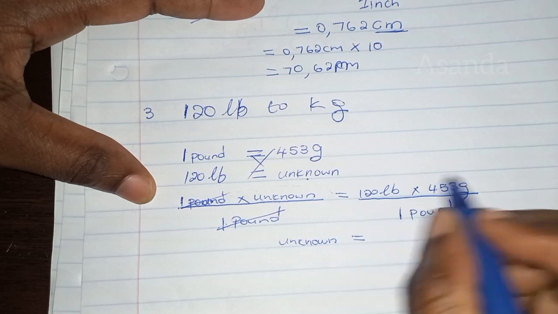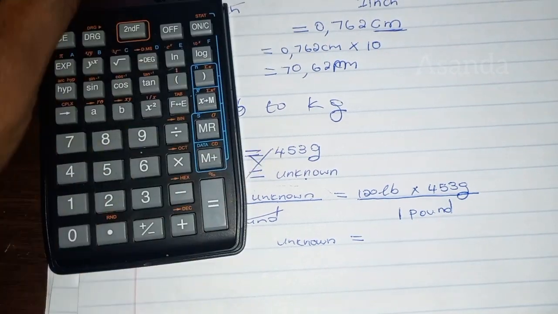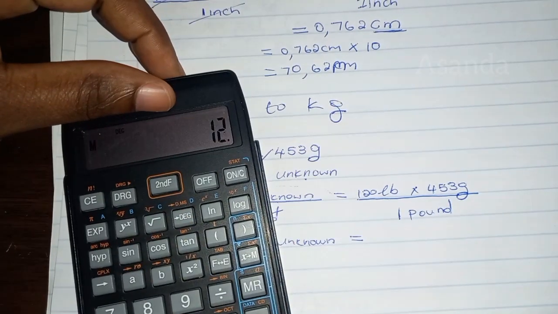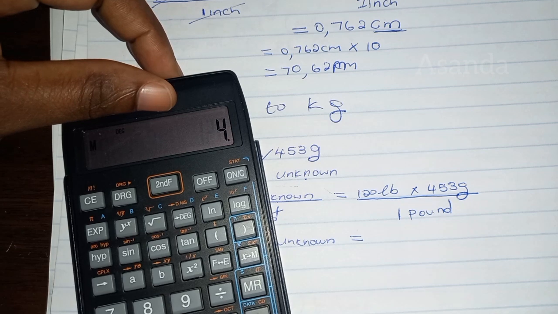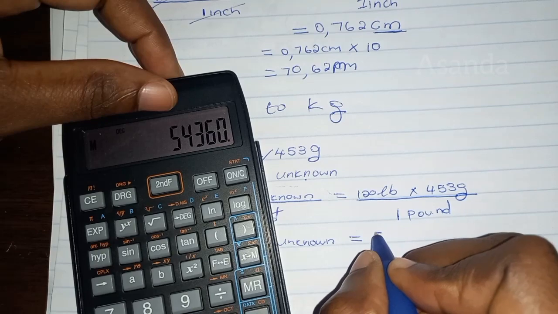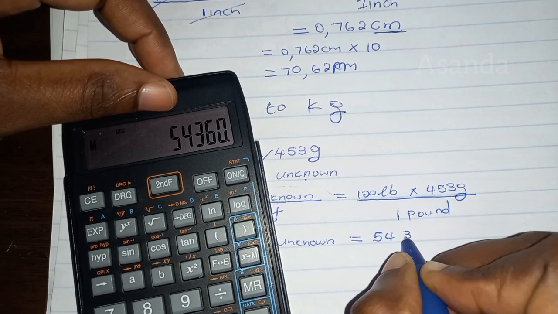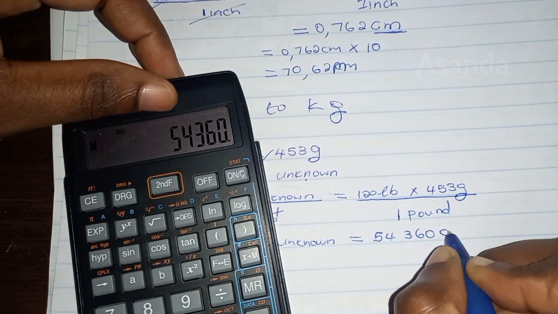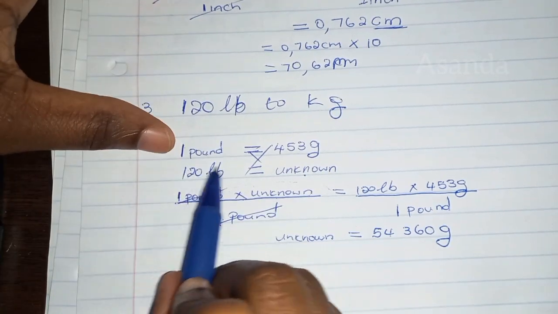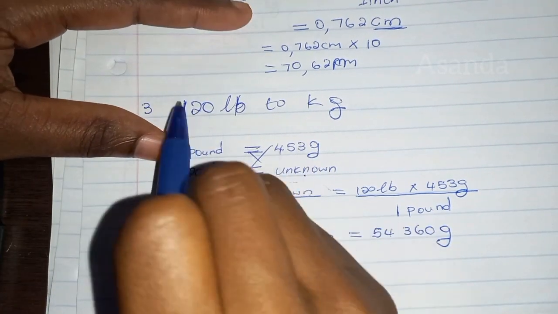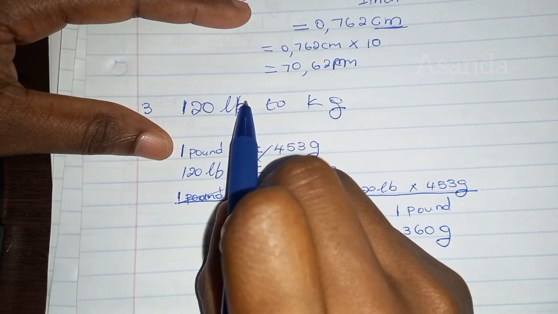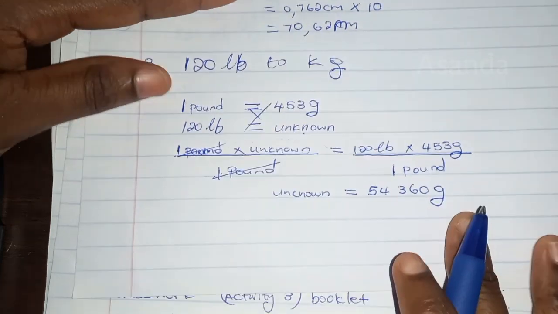is equal to, and then I use my calculator to get the answer. So here I'm going to say 120 multiplied by 453 divided by 1 is equal to 54,360 grams. Remember, we said the conversion factor will get you to grams, but then the question said 120 pounds to kilograms, right?